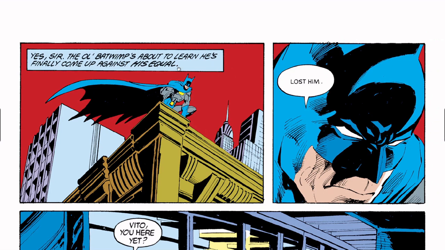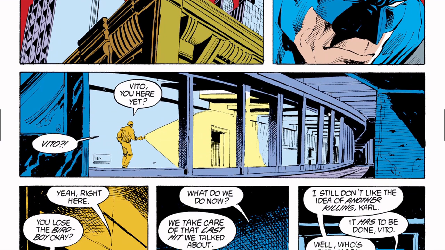So Carl says, old Batwimp's about to learn he's finally come up against his equal. And I love this part. Lost him. That is very cool.